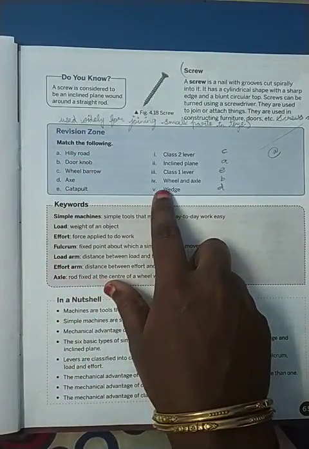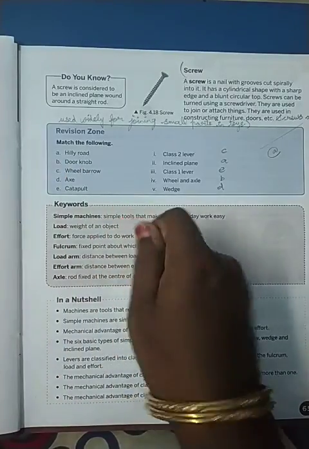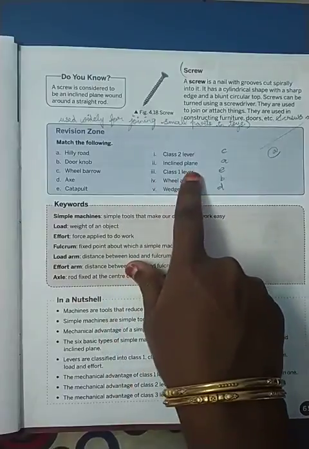Okay, now hilly road. What is the thing we will be using? It is the inclined plane. And the doorknob you are rotating, so that is wheel and axle. Then wheelbarrow, that is class 2 lever. Axe, it is wedge. Catapult is class 1 lever.